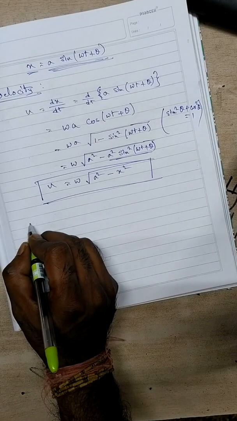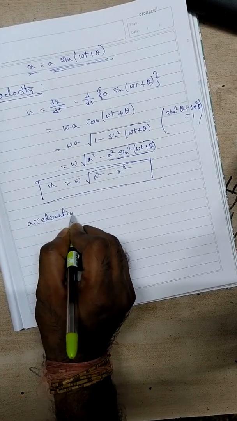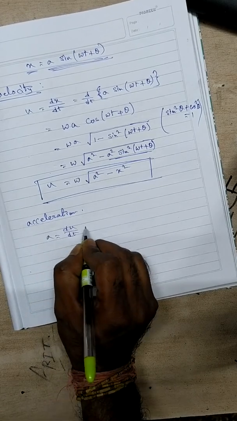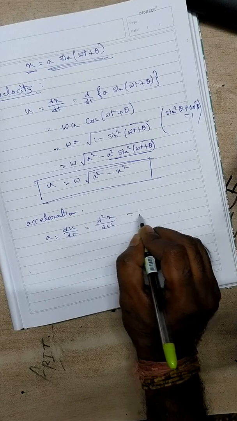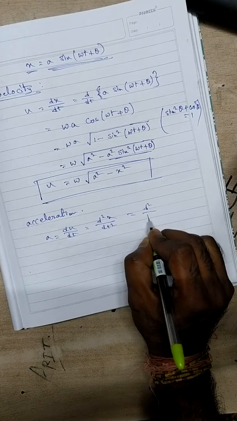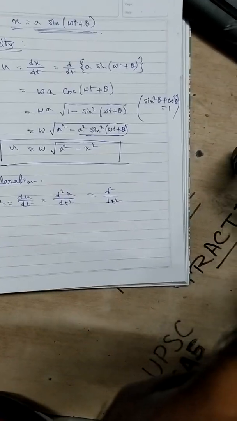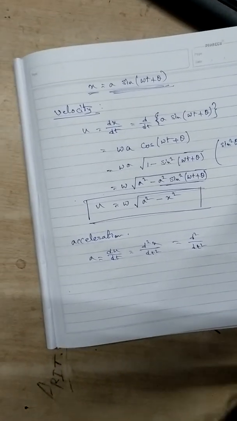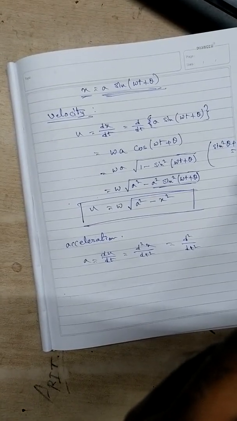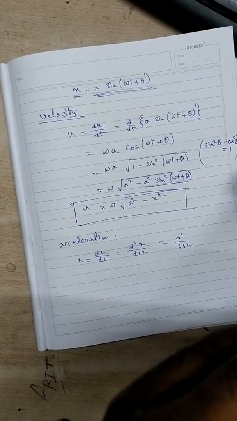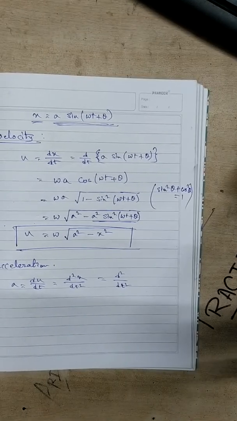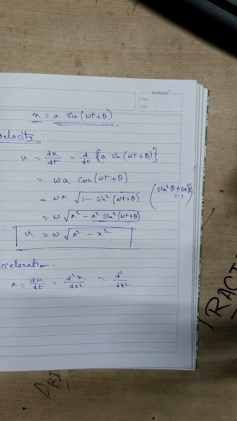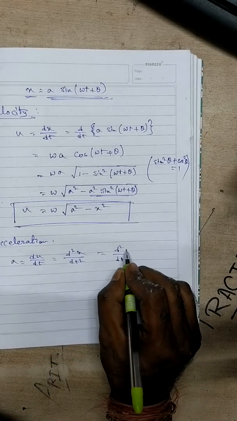If you try to calculate the acceleration, obviously it is du/dt, that means d2x/dt2.